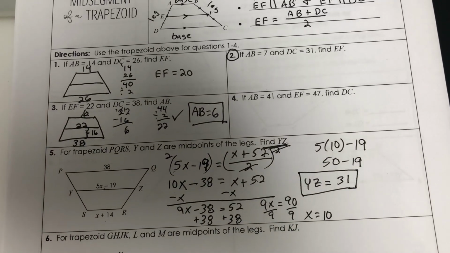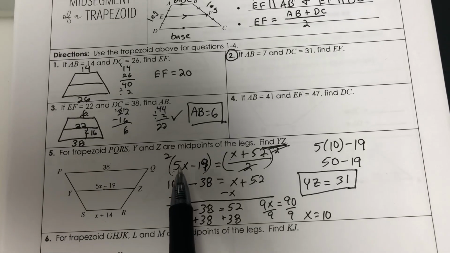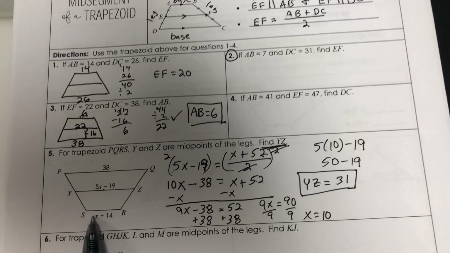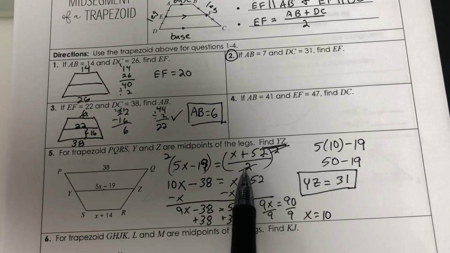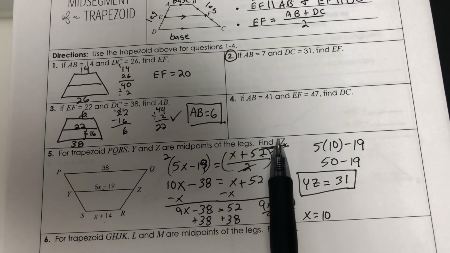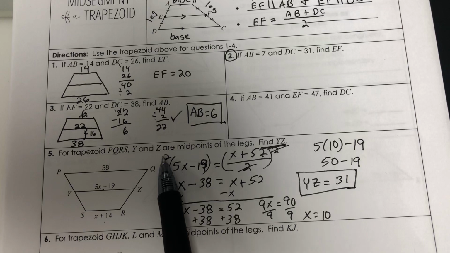Okay? So remember, your midsegment is equal to the sum of your two bases divided by 2. If you can divide both of these by 2, we did that on our flip book, go ahead and do it. If not, multiply both sides by 2. Okay?